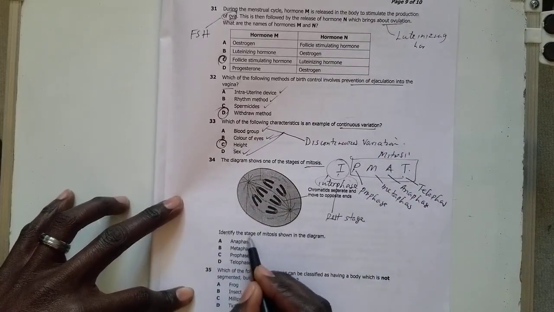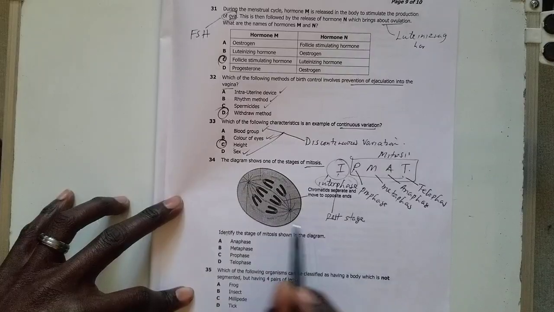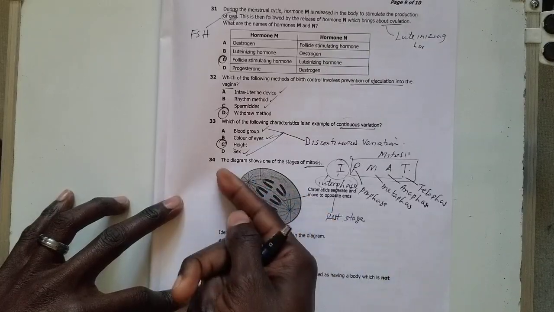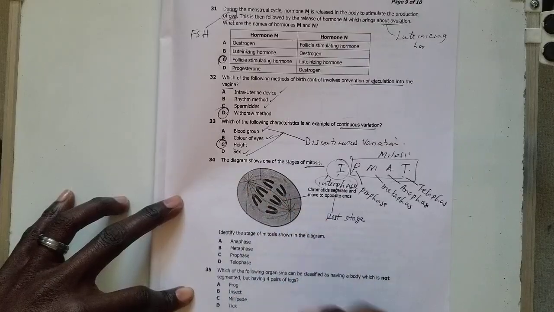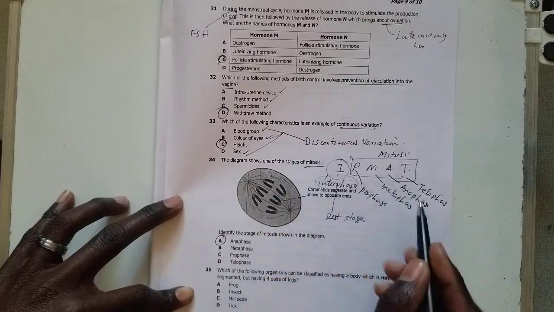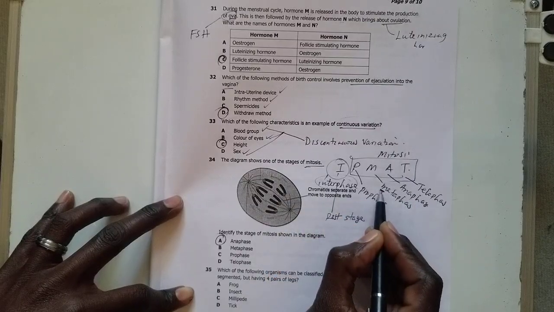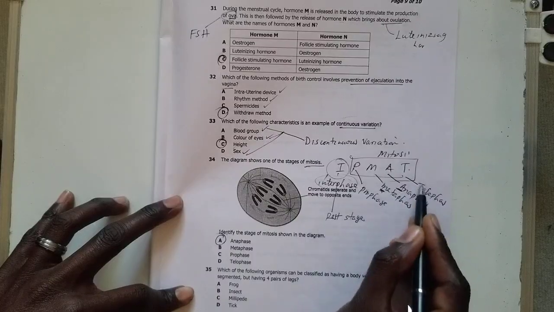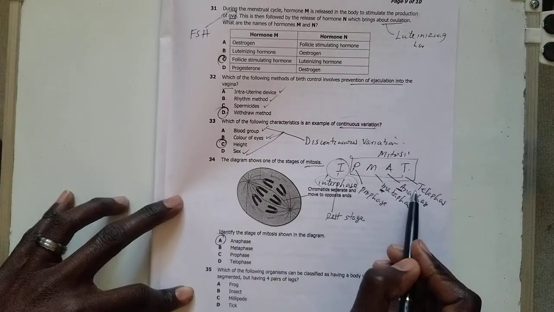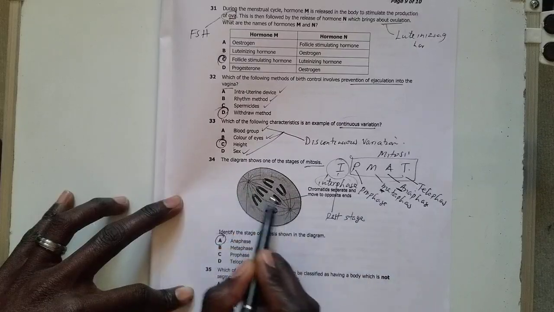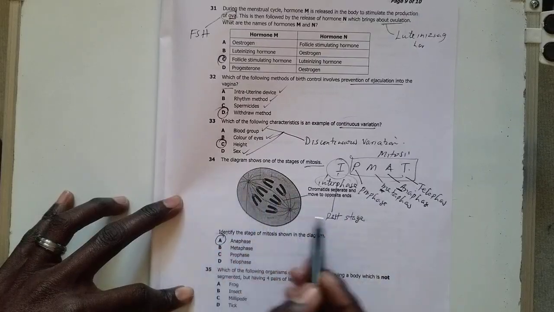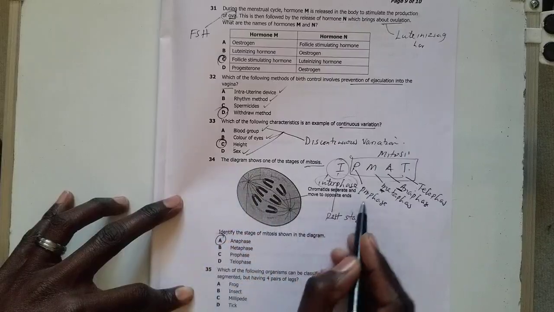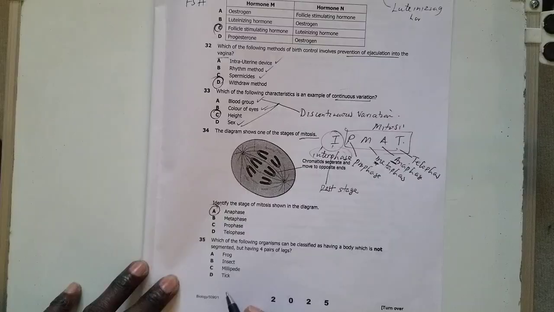Identify the stage of mitosis shown in the diagram. So you can see the chromosomes are pulling away. So when they are actually pulling away, it's anaphase. If the chromosomes were lined up in the middle, it would have been metaphase, like meta for middle. If they are pulling away, that's anaphase. When they reach and they are reforming, that's telophase. If the spindle fibers, the centrioles are moving to opposite poles, that will be prophase. So watch out for the video where you can learn that in my other series.